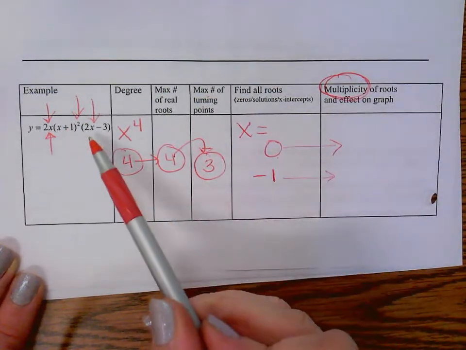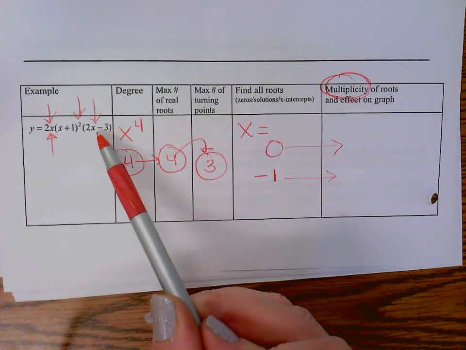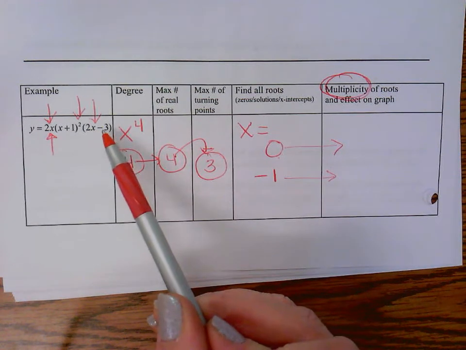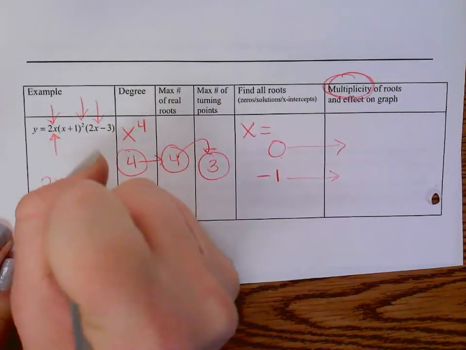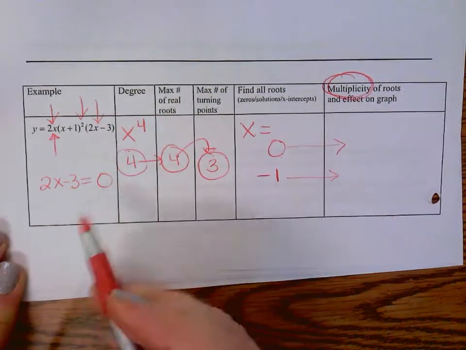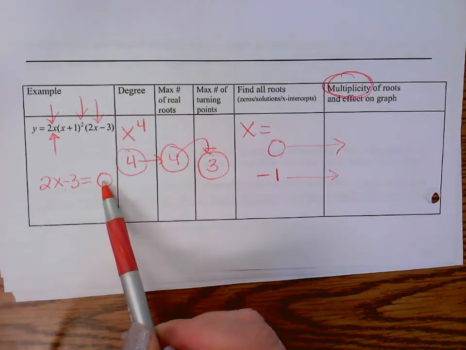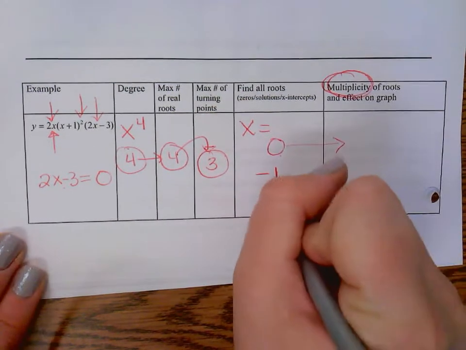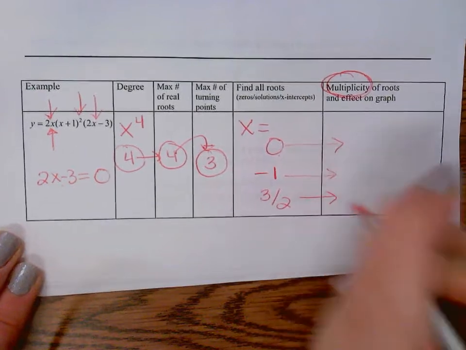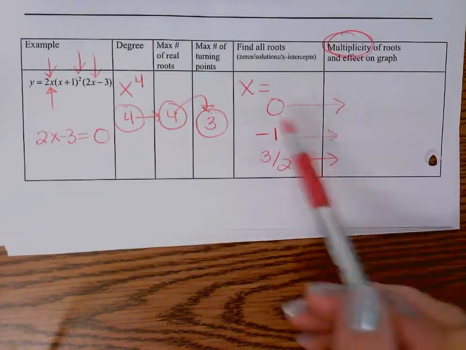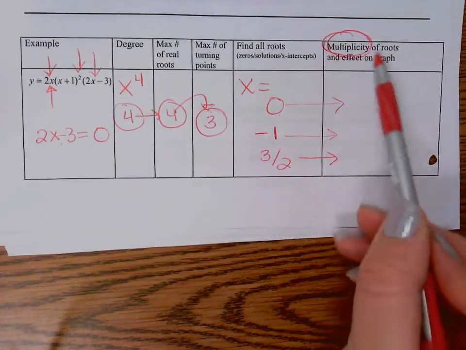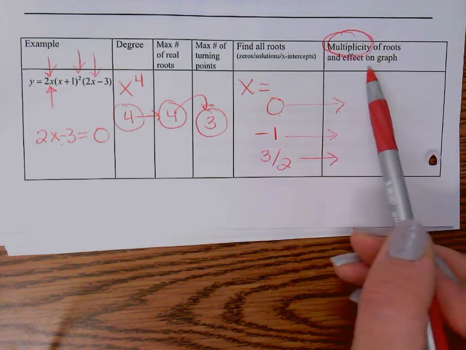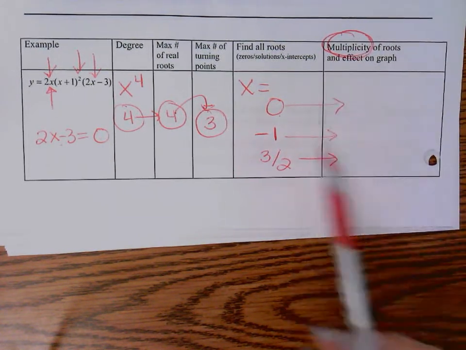And then what about 2x minus 3? If I set 2x minus 3 equal to 0, what will I get for x? I would add 3 to the other side, and then do what? Divide by 2. So 3 halves is my final x-intercept. And then each of my x-intercepts has this thing called multiplicity that has an effect on the graph. And this is what we want to talk about and focus on today.